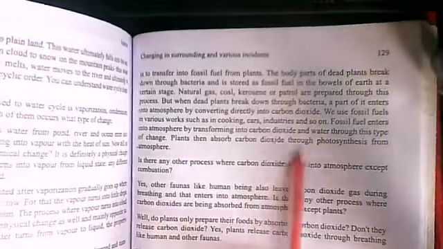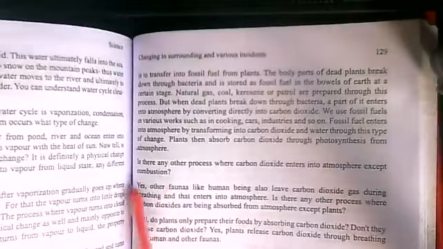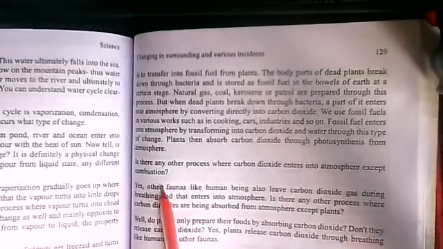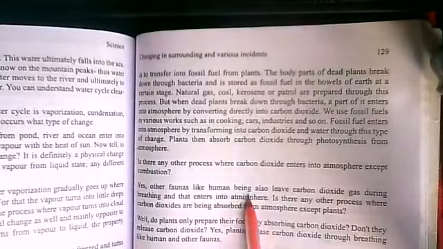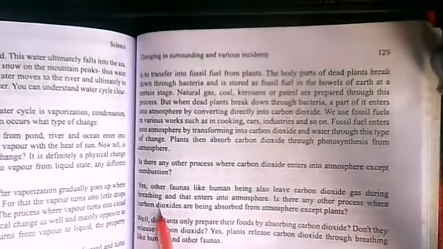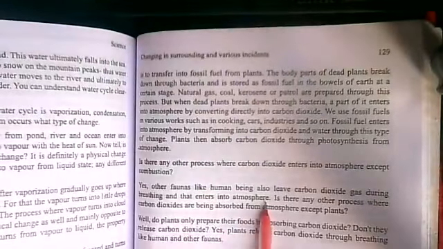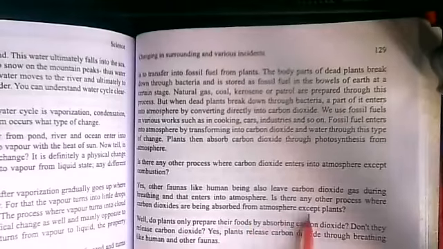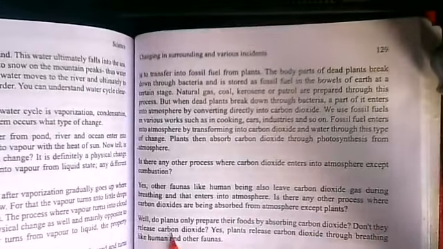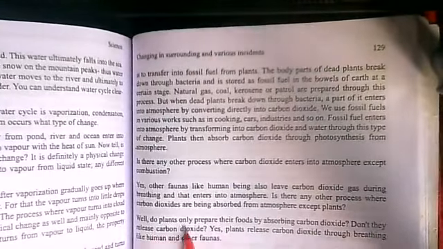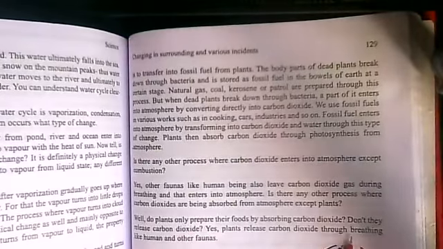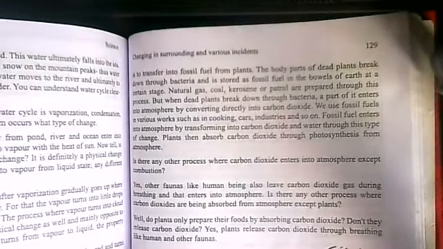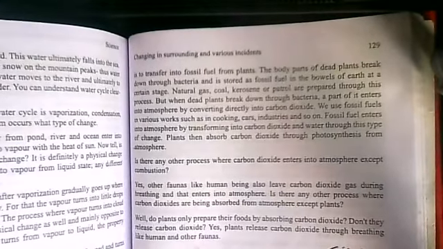Plants then absorb carbon dioxide through photosynthesis from atmosphere. Is there any other process where carbon dioxide enters into atmosphere except combustion? Yes, other faunas like human being also leave carbon dioxide gas during breathing, and that enters into atmosphere. Is there any other process where carbon dioxide is being absorbed from atmosphere except plants? Well, do plants only prepare their food by absorbing carbon dioxide? Don't they release carbon dioxide? Yes, plants release carbon dioxide through breathing like human and other faunas.